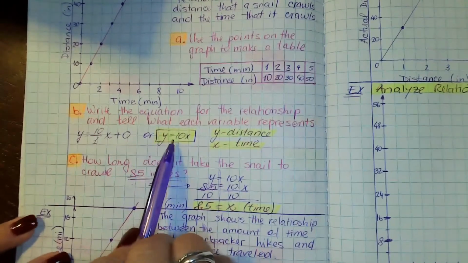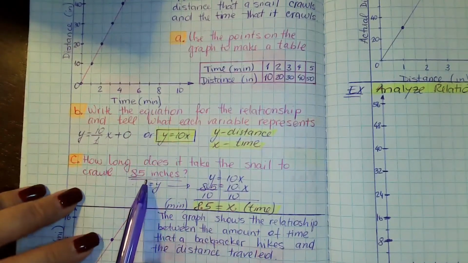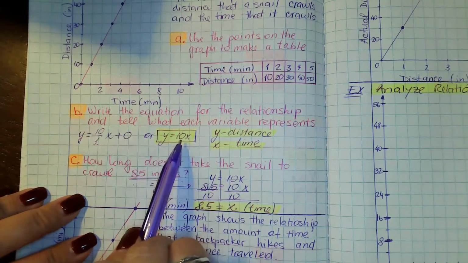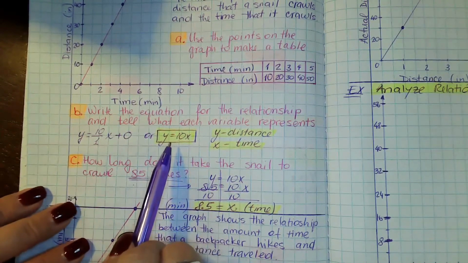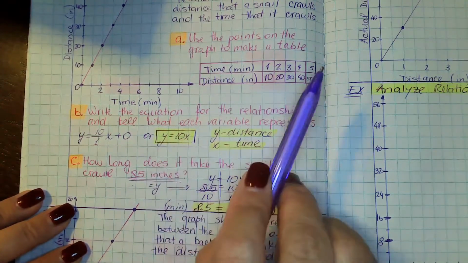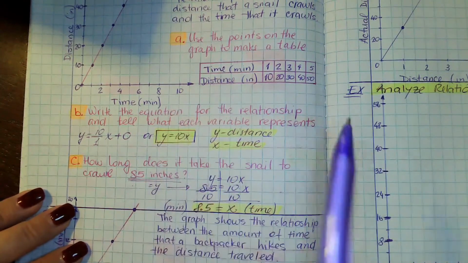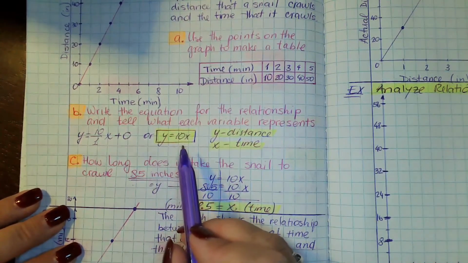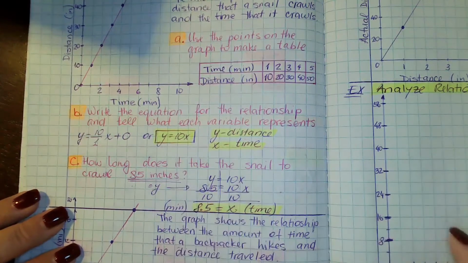So in order to calculate any time knowing the number of inches, we use the equation. When we write the equation, we can use it to find where the snail would be, let's say, in 9 minutes, or where the snail would be in 12 minutes. Or we can calculate the distance if we substitute the time.